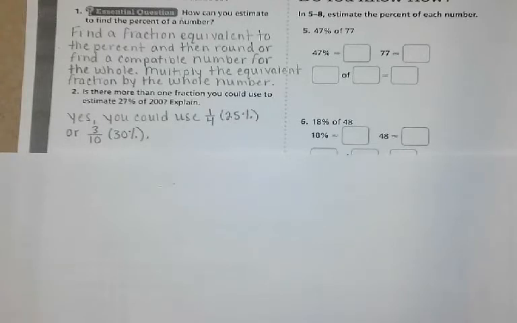So the answer is yes. You could use 1/4, which is 25%. You could use 3/10, which is 30%. You could use 1/3, which would be a little bit higher. It would be 33%, but still fairly reasonable, and all would get a fairly close number to one another.